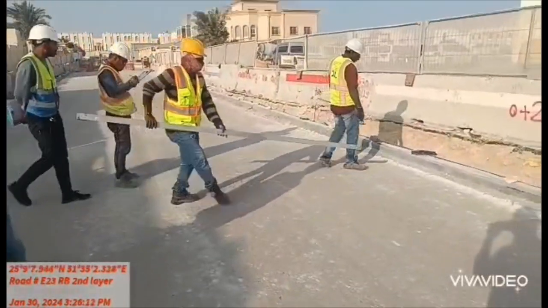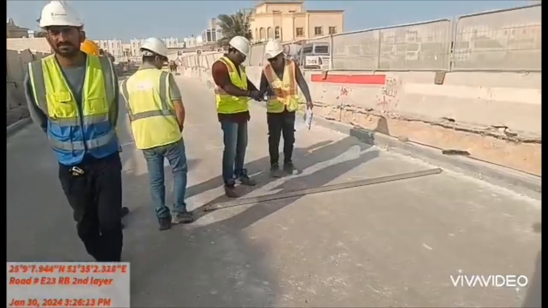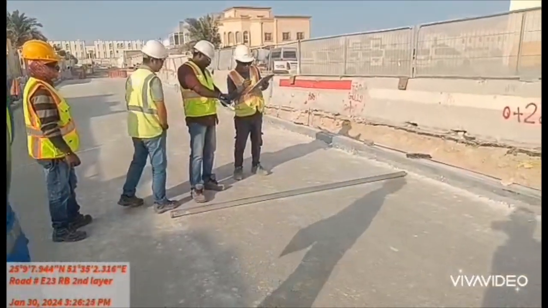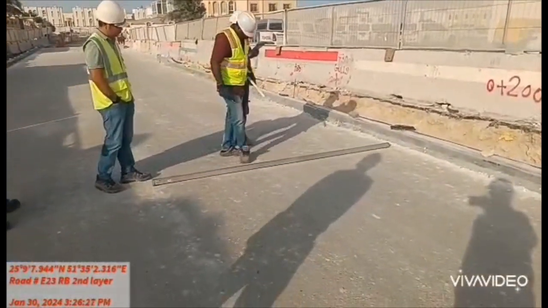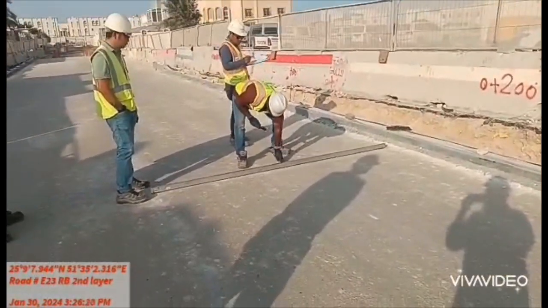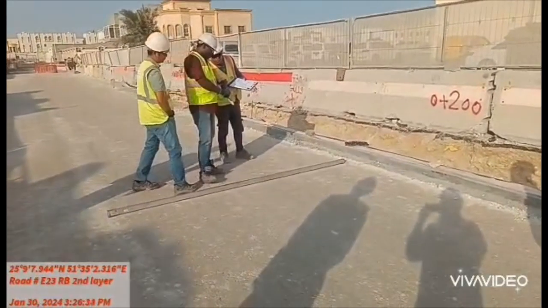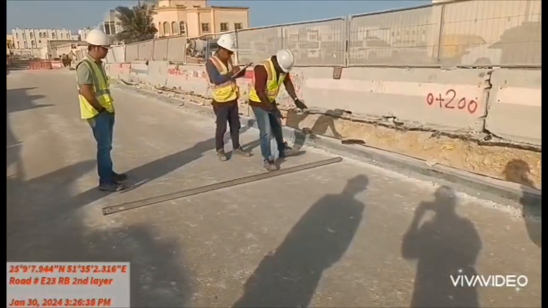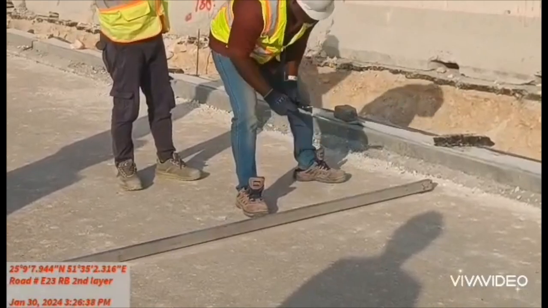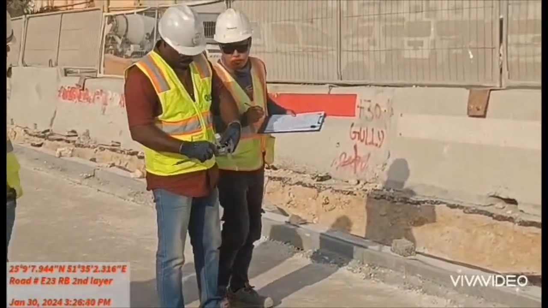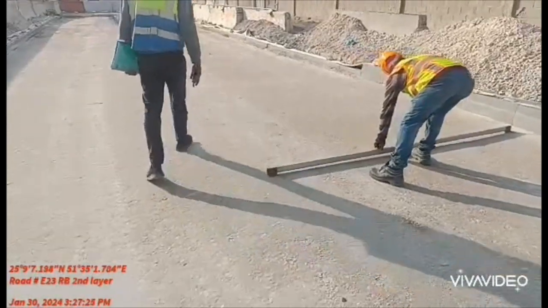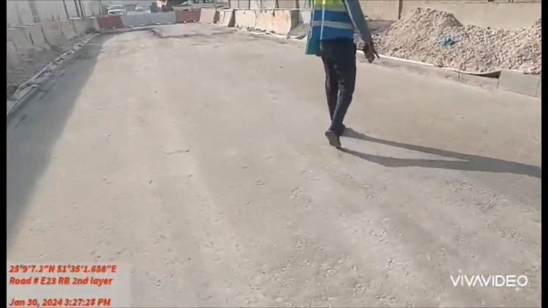This should normally be conducted in the transverse direction on both sides of the lane. Once it is all completed, it will be recorded in the sheet, verified by the third party, and signed by the consultant team as well.